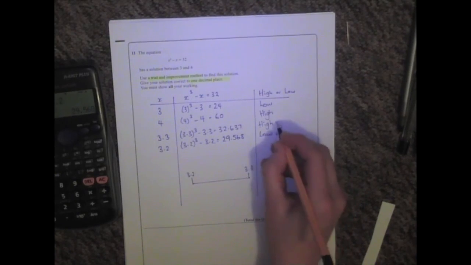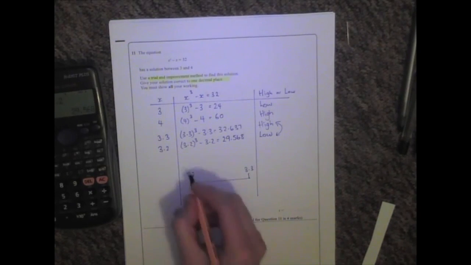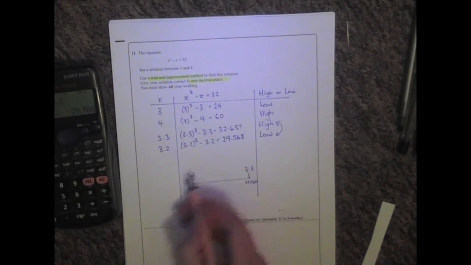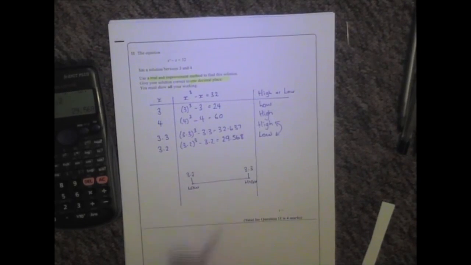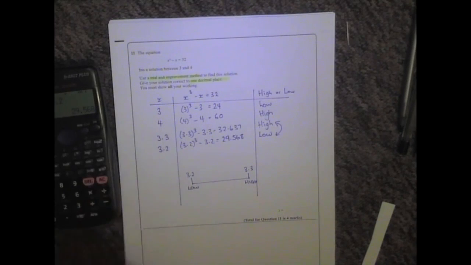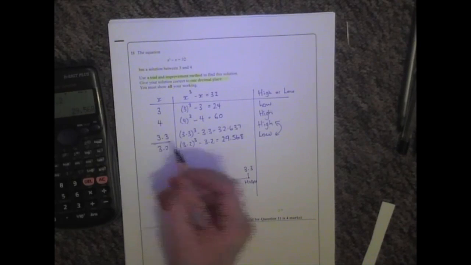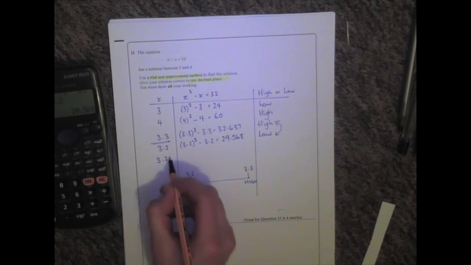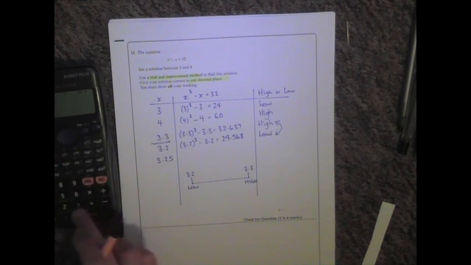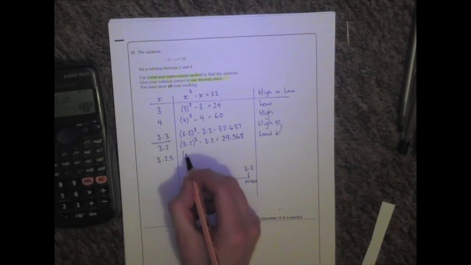So it's trapped between 3.2 and 3.3, with this end being too low and this end being too high. But I don't know which part of this number line it falls on, whether it's closer to 3.3 or 3.2. So for that reason, I can't round it yet because I don't know. I'm going to have to go in between these two numbers. So I'm going to test 3.25. So I'm going to 1 decimal place further than the question has asked me to do.